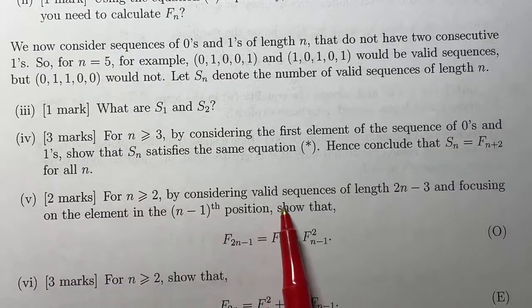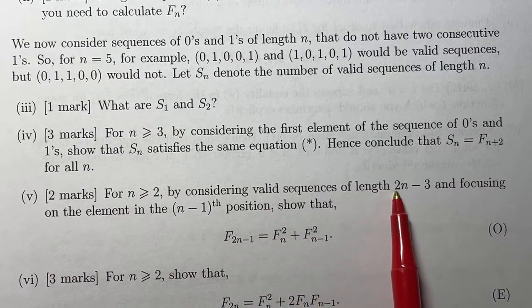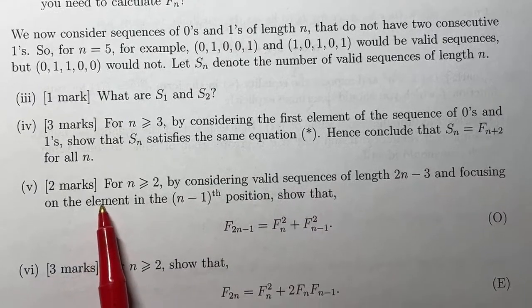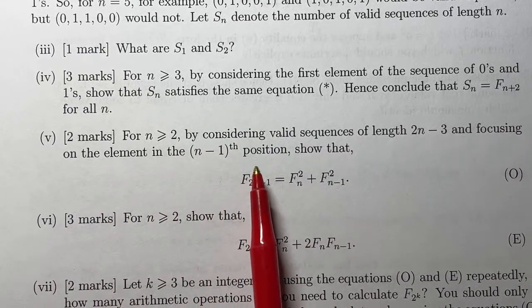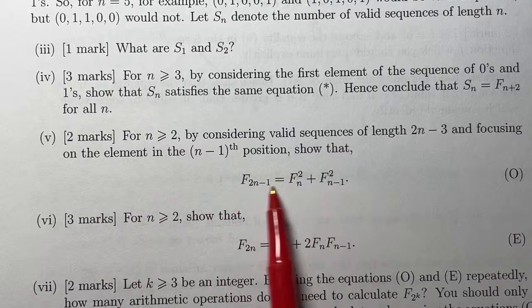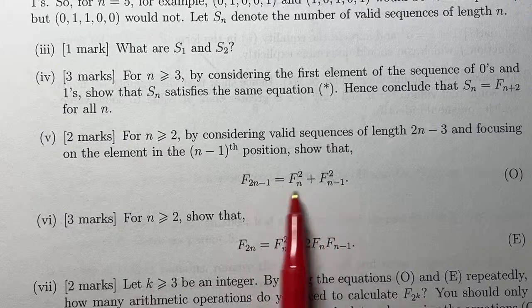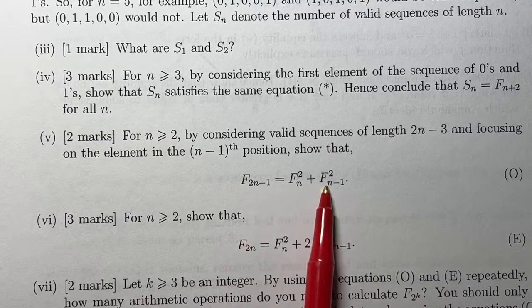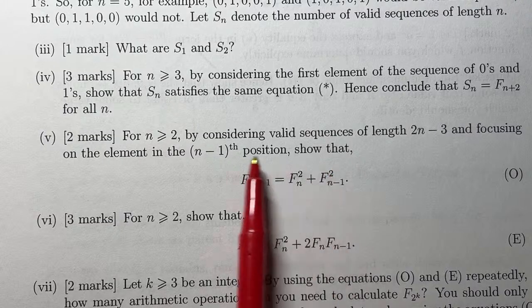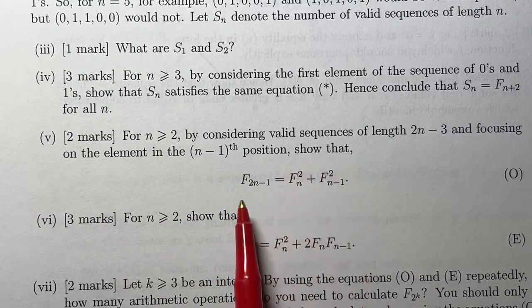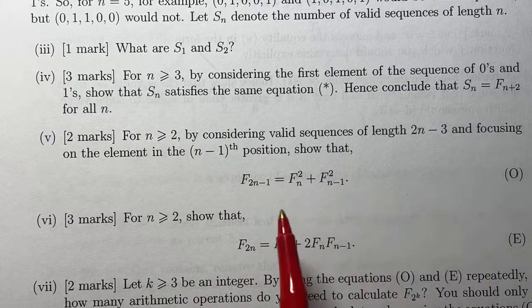By considering the valid sequence of length 2n minus 3, we will focus on the n minus 1's position. We have to show this relation. One thing I'm not so sure about is, whenever it asks us to show certain things, how much detail do we have to provide?